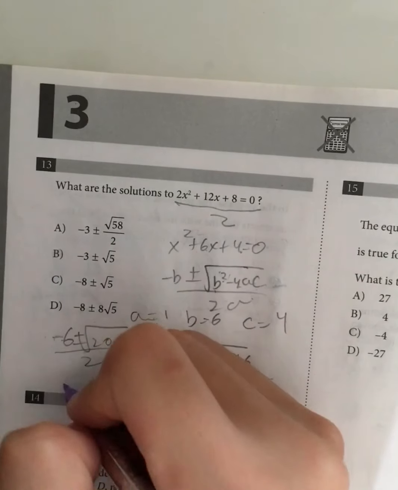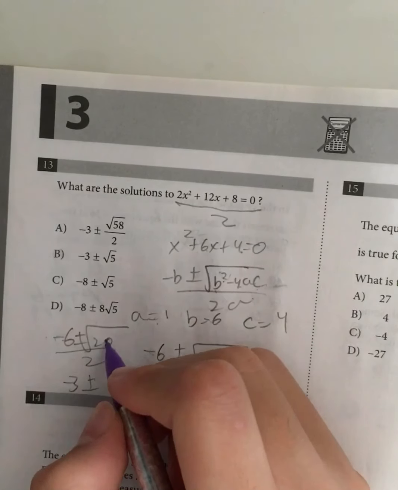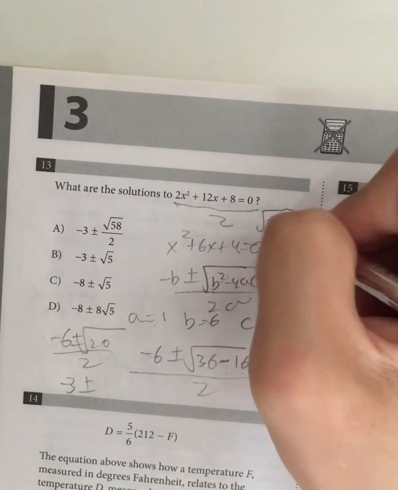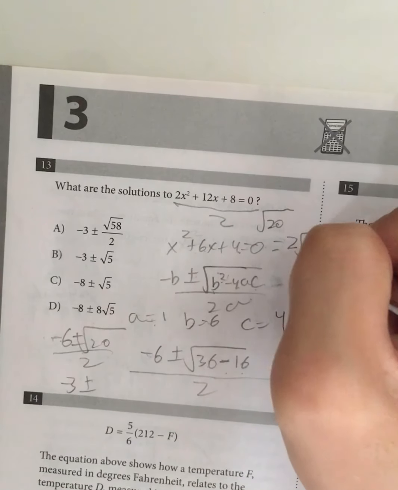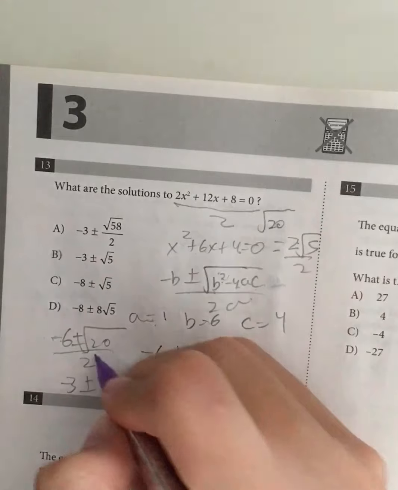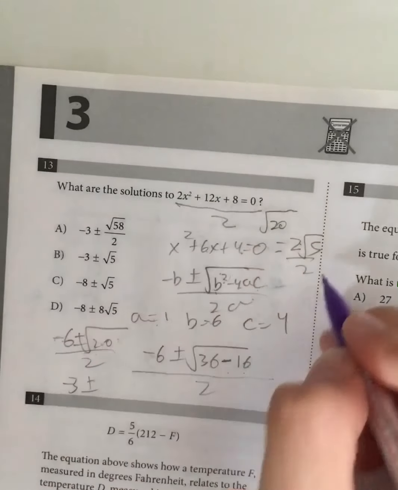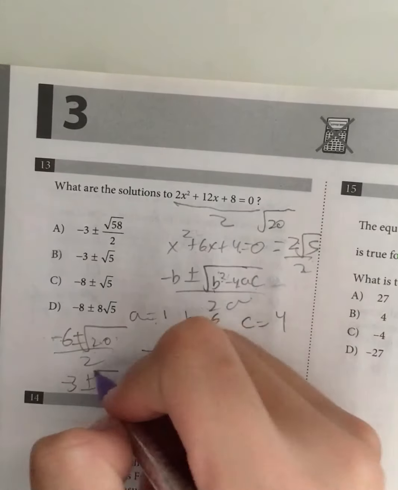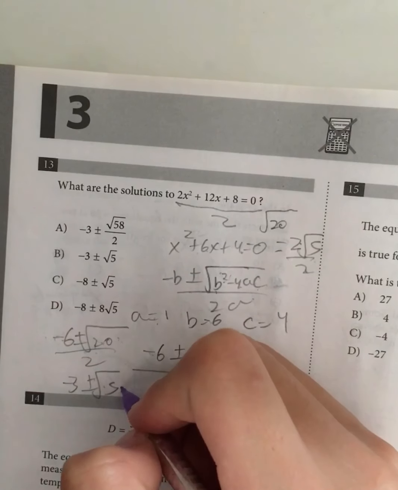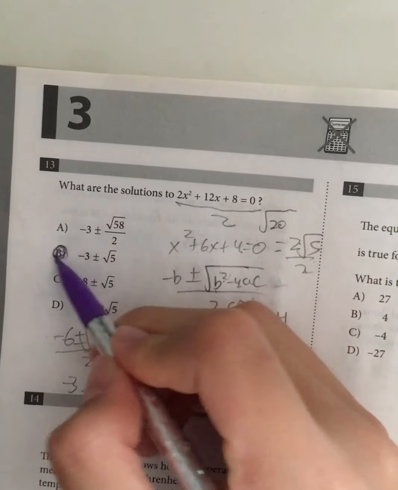Negative 6 divided by 2 is negative 3, plus or minus root 20. Root 20 can be simplified to 2 root 5. 2 divided by 2 is root 5. That means our answer is negative 3 plus or minus root 5, giving us an answer of B.